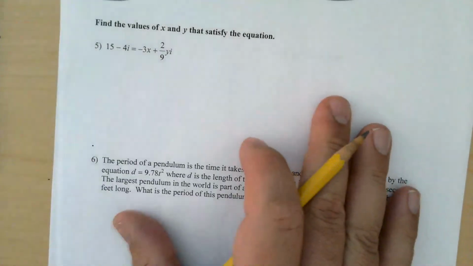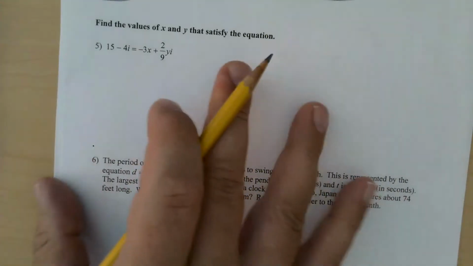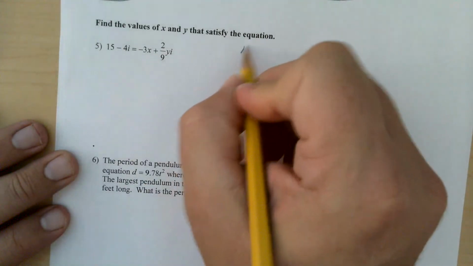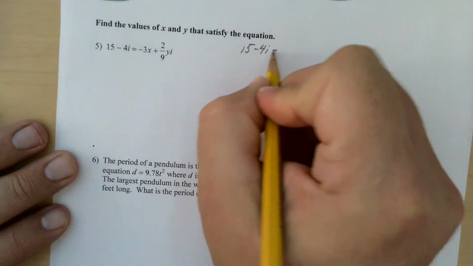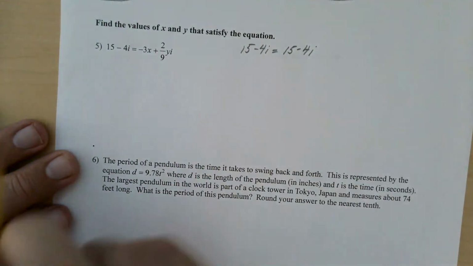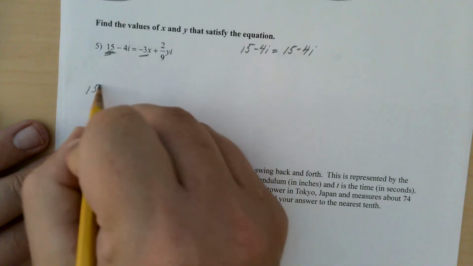Now, this was on your quiz. I warned you about this. You practice this on Big Ideas. This looks goofy. If you're not looking at this, it looks difficult, but we need both sides. So basically, I have 15 minus 4i, and it has to equal 15 minus 4i. Okay, for that to happen, this and this, I set equal to each other.